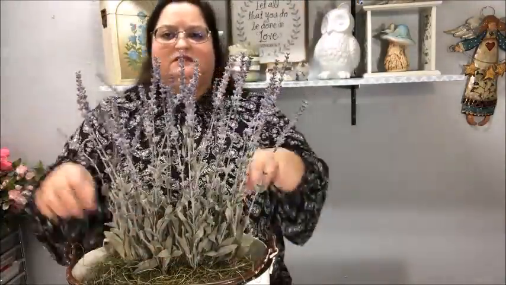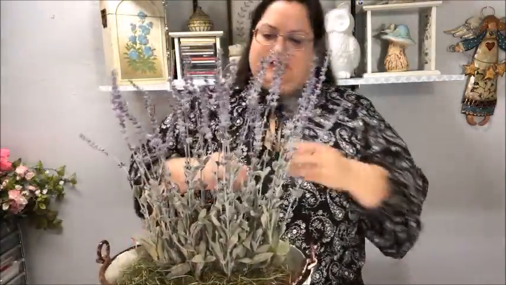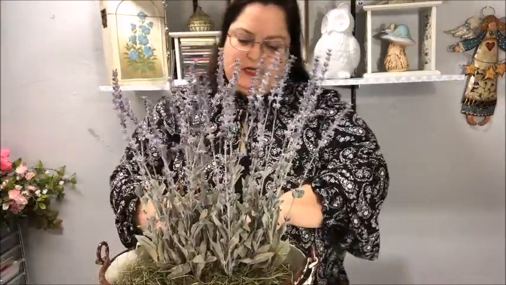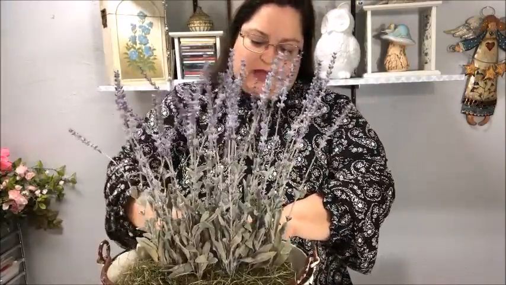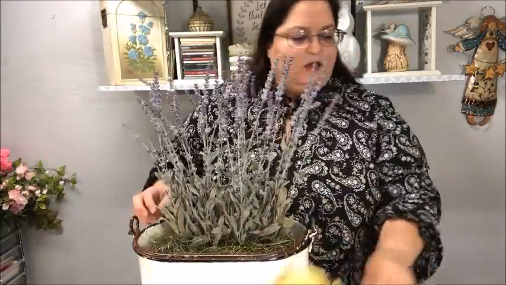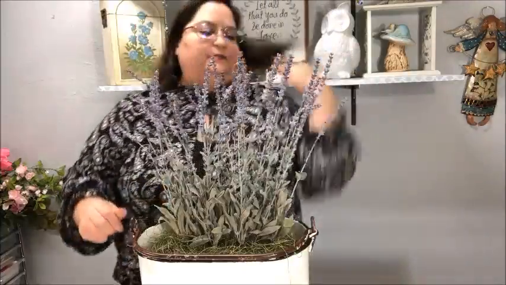Now, if you wanted to, you could fill this up completely and then fill it in with your moss once you're done. I have an extra one that I'm going to put right in the middle in the back. There we go. So now I've created my wall and my height for my vertical. And now I'm going to use these roses that I cut up when I created the horizontal.